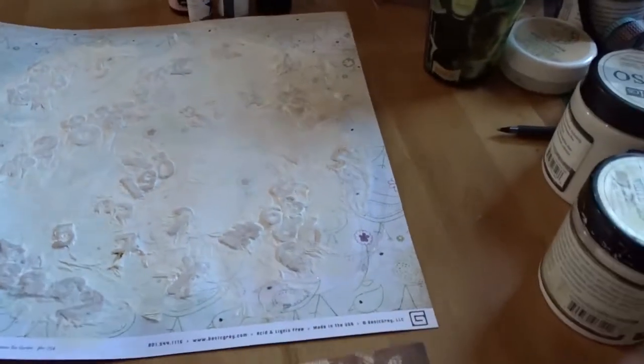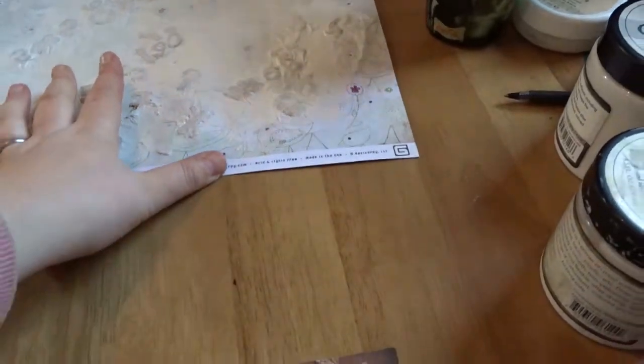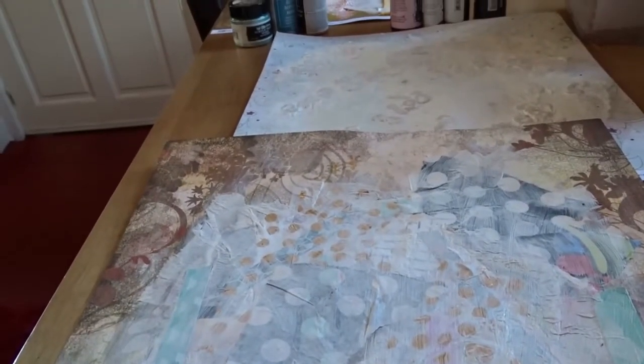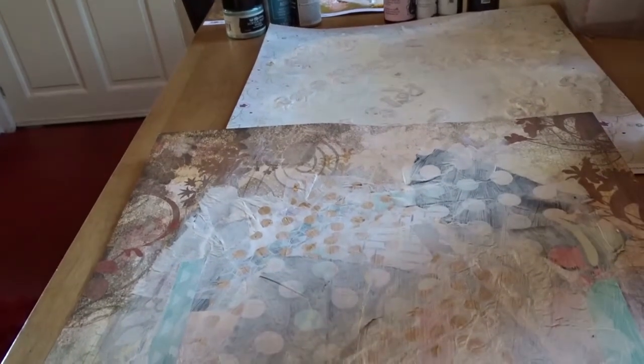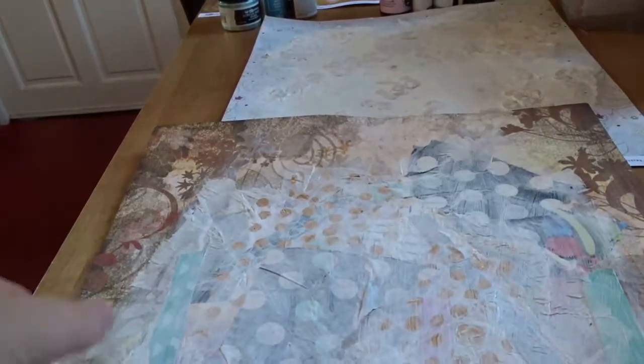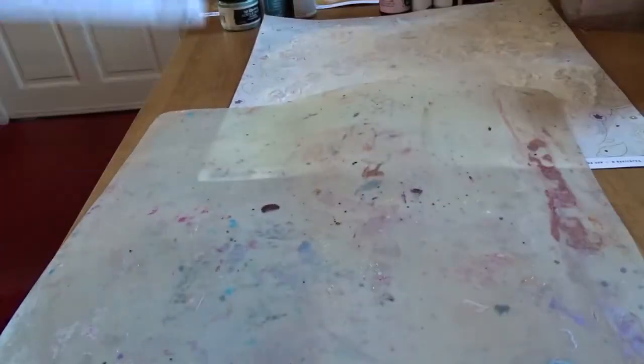So let's look at the first one. So we're going to use Distress Oxides. Let me get my mat. So what we're going to do here, looks like it's leaking a bit.